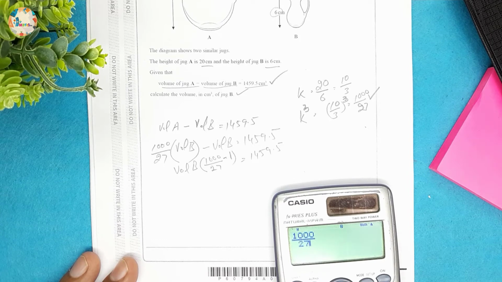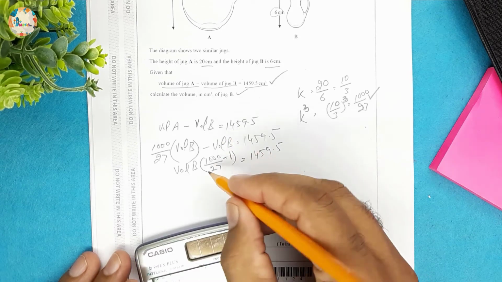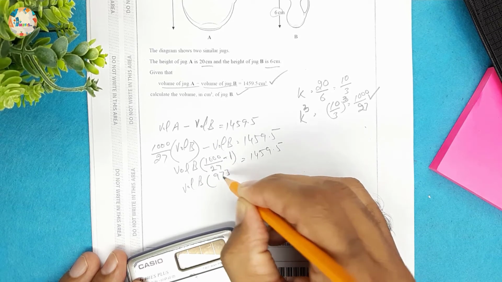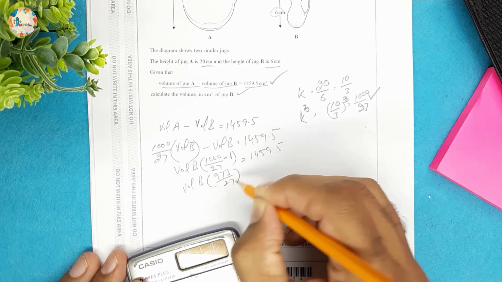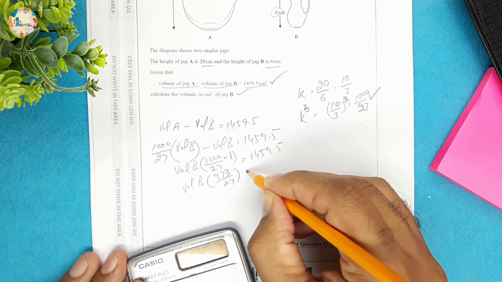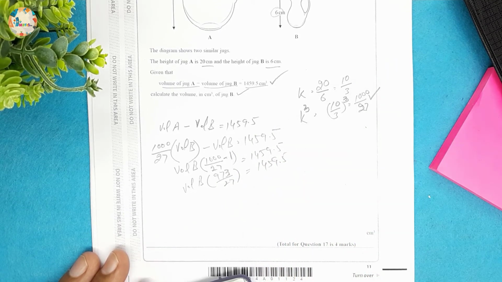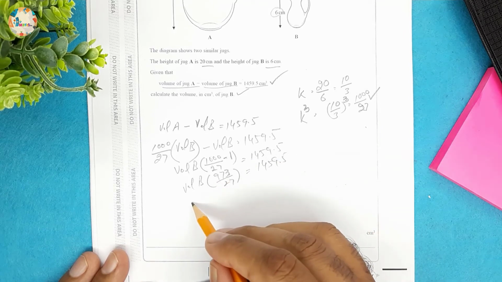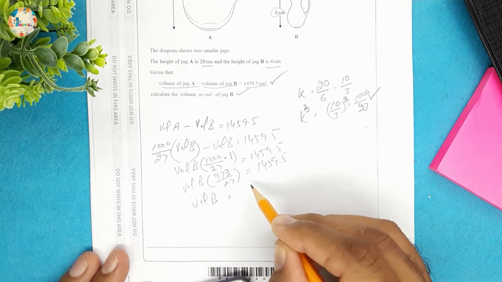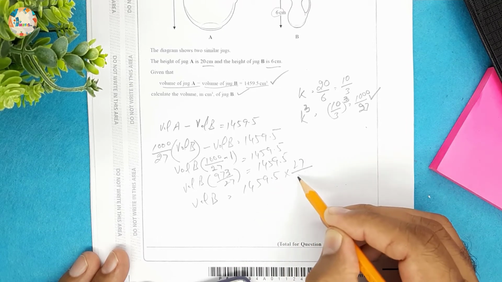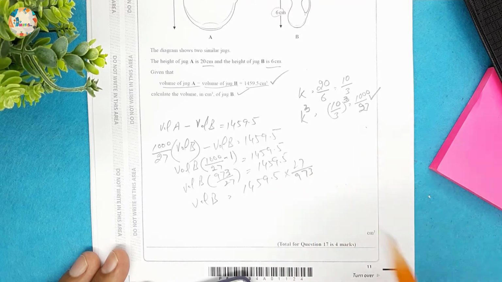We can simplify this, 1000 divided by 27 minus 1, this will result in 973 over 27. So volume of B into 973 divided by 27 is equal to 1459.5, and this one we will shift to this side, so volume of B will be equal to 1459.5 into 27 over 973.